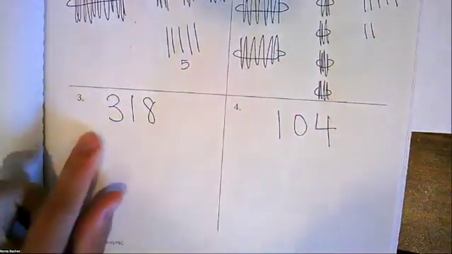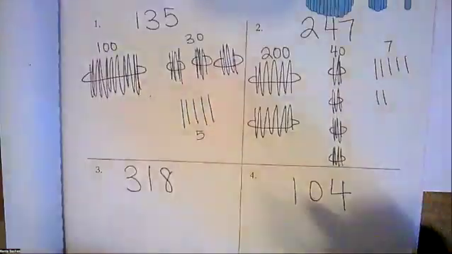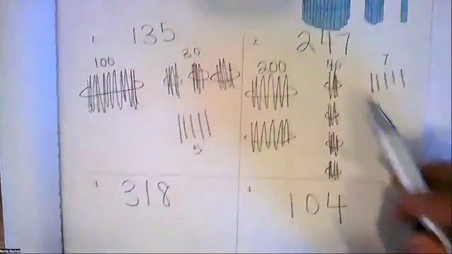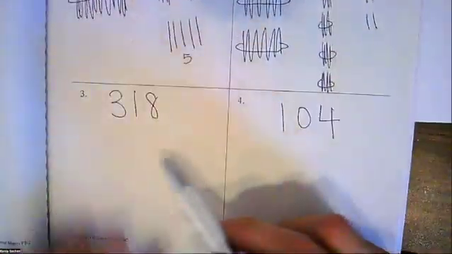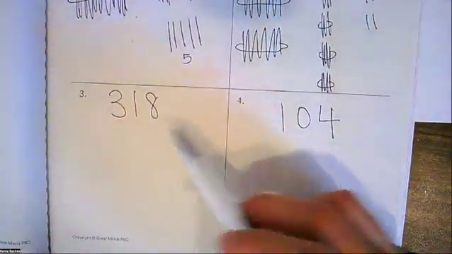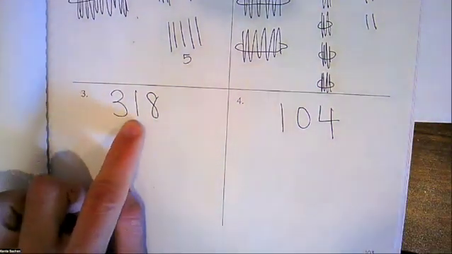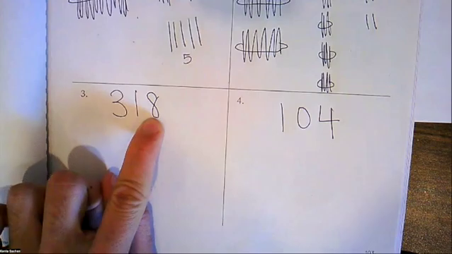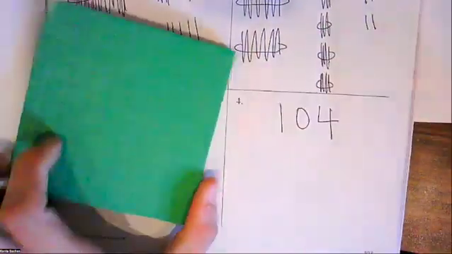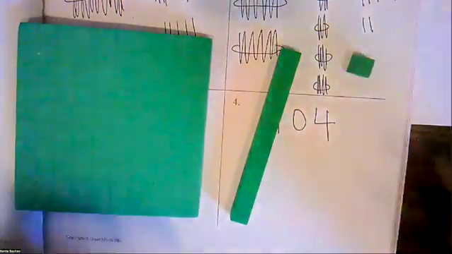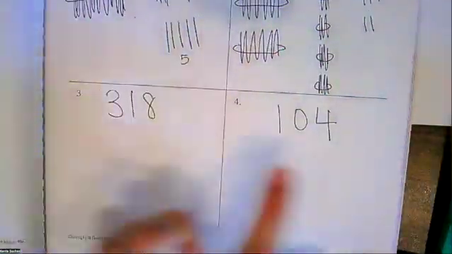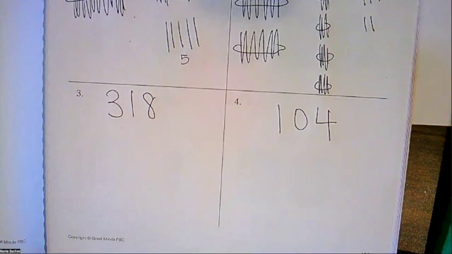I want you to draw, just like we did for the first 2 problems, how you would use the different popsicle sticks groups to make 318 and 104. Remember that we have our hundreds number, our tens number, and our ones number. Okay, so let's try these 2 out. Get to work.